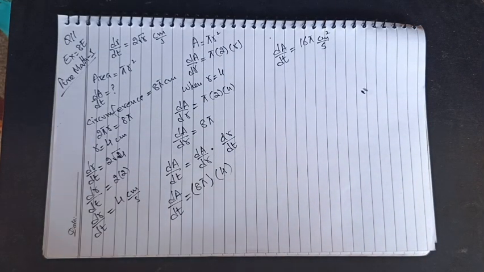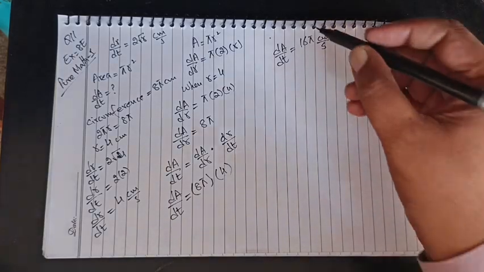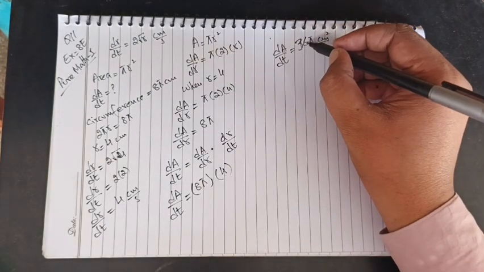So this is how you will do your question number 11. Let's check. Their answer, oh sorry, this is not 16. 8 fours are 32.